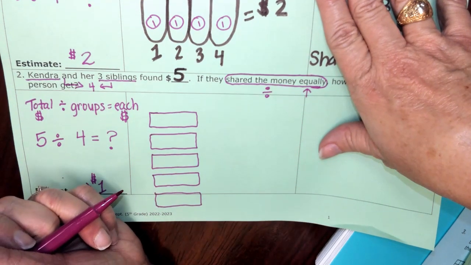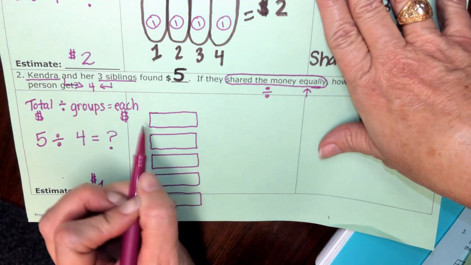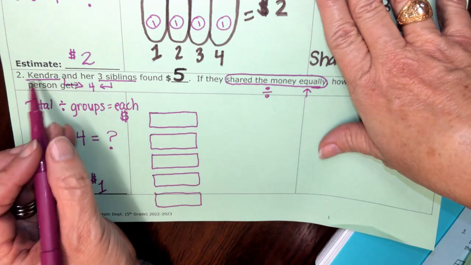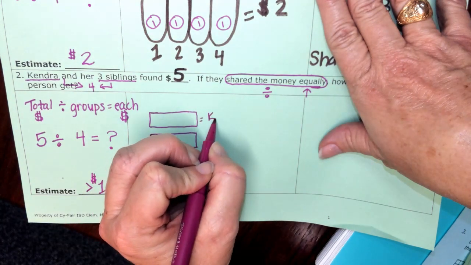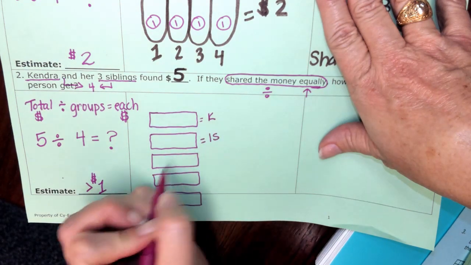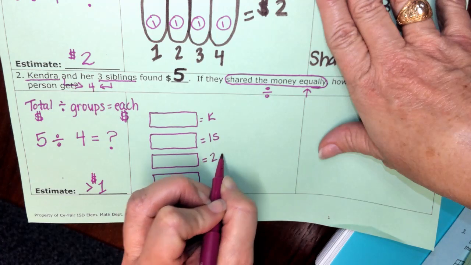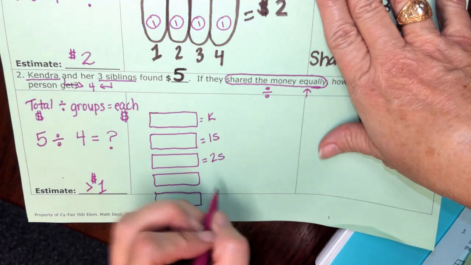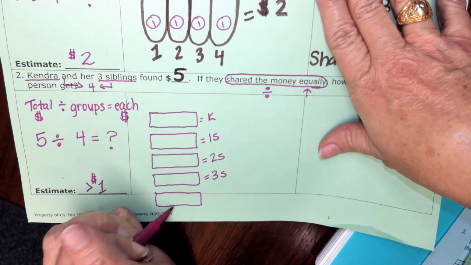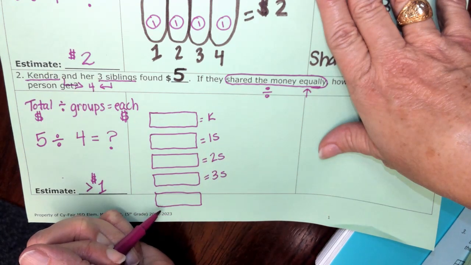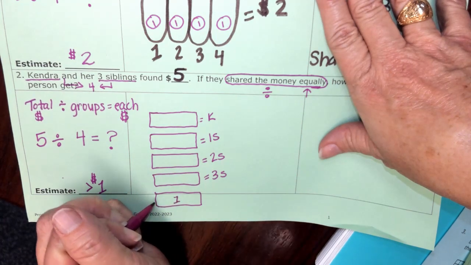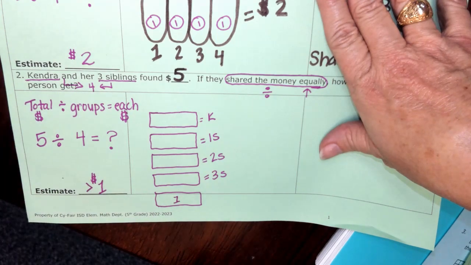There are my $5. And if I'm going to put these in 4 equal groups, then that means Kendra's going to get $1, and her first sibling's going to get $1, and the second sibling's going to get $1, and the third sibling's going to get $1. So the question becomes, well, what happens with this extra $1? So if this is $1, can you think about cutting this $1 into 4 equal pieces?